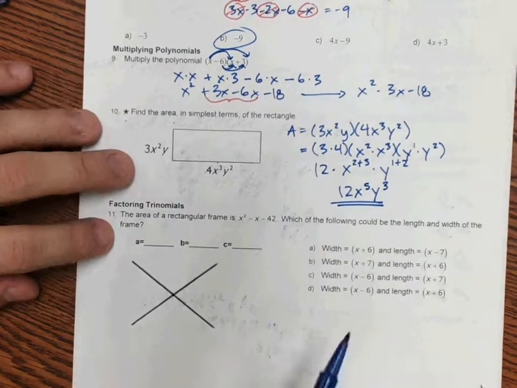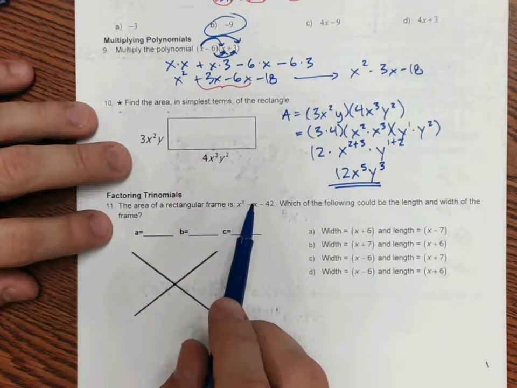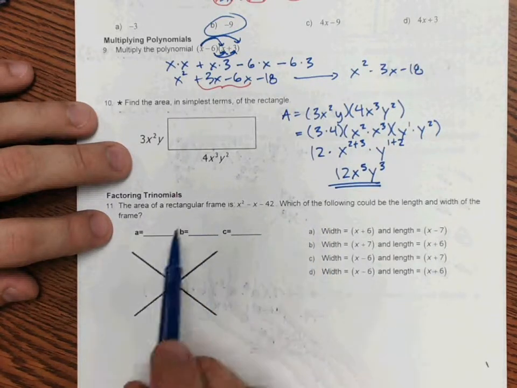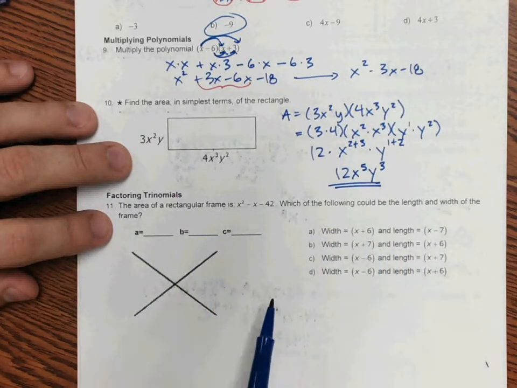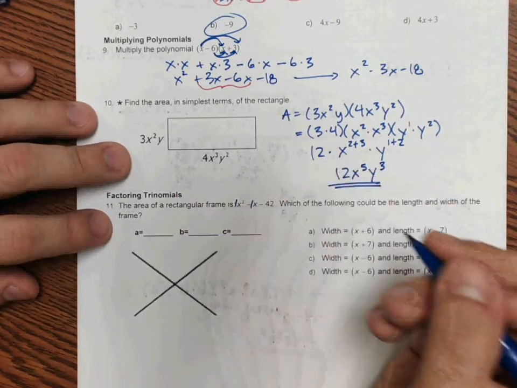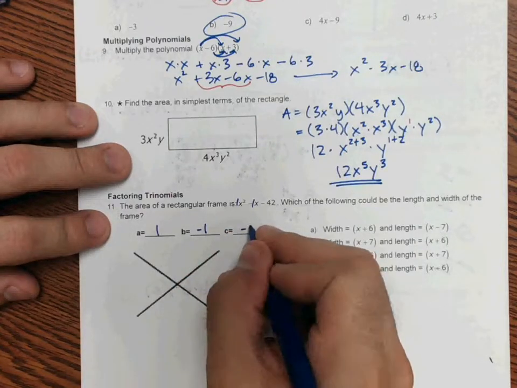Alright, last one here says the area of a rectangular frame is x squared minus x minus 42. Which of the following could be the length and width of the frame? We are going to factor to find out what these two things are. So we're going to go ahead and take A, B, and C. A is 1, B is negative 1, C is negative 42.